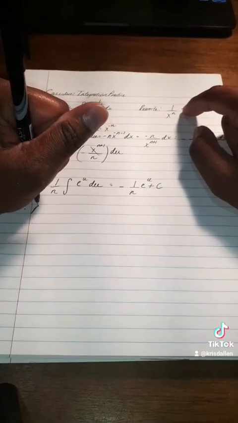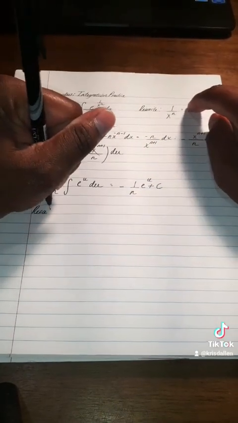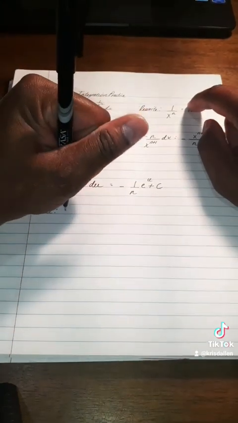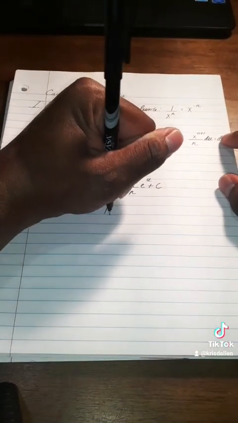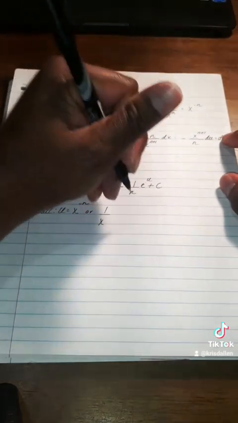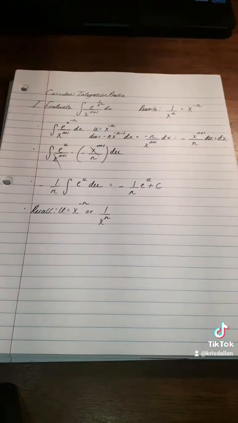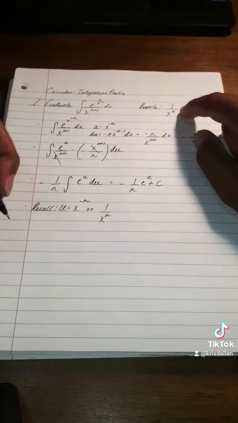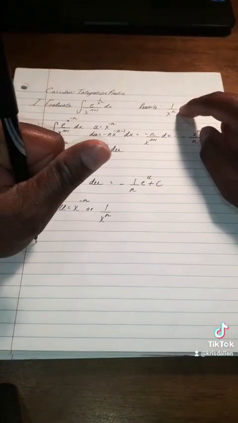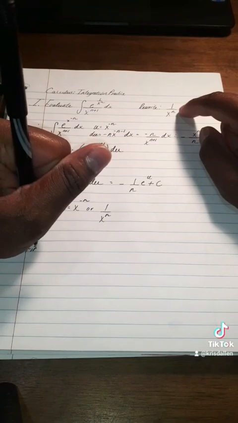Now, we just go back and recall that u here was x raised to the negative n. I modified it, or if you want, you can just put it back as 1 over x raised to the positive n. All I did was algebraically manipulate it so it can make the integration easier. So all we have to do is put that back in.